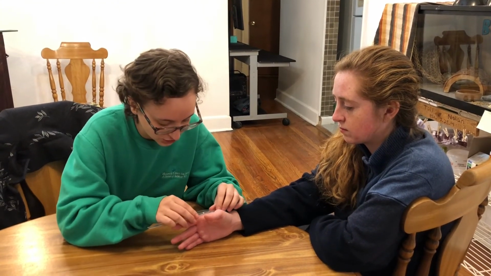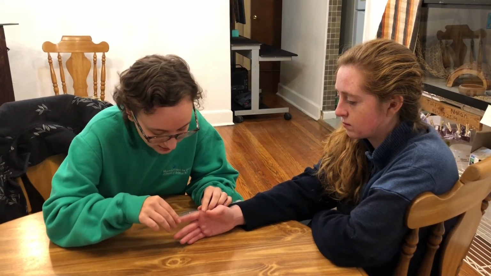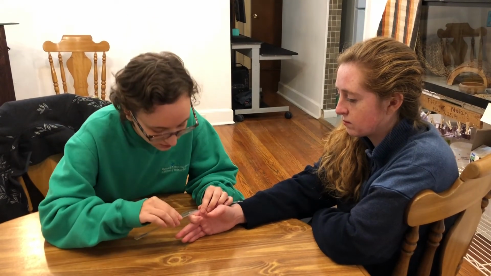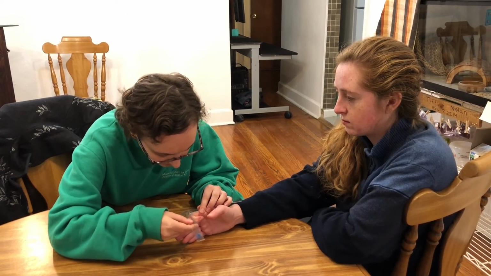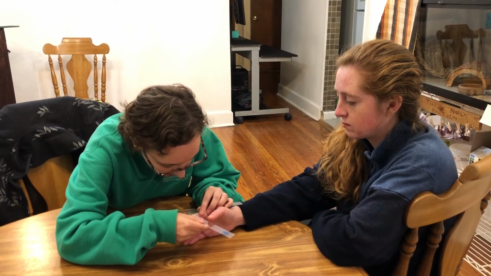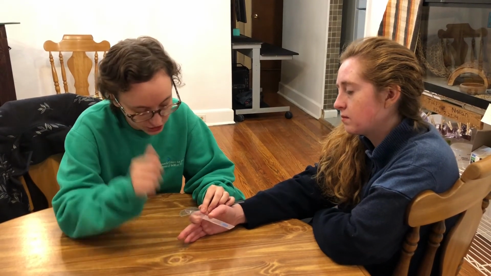And now I'm going to do PIP, which is this middle joint here of the finger. So I have essentially just moved my fulcrum up to the PIP joint. And what I want you to do is just bend your finger like so. Great. Okay, and I'm getting 110 for PIP flexion.